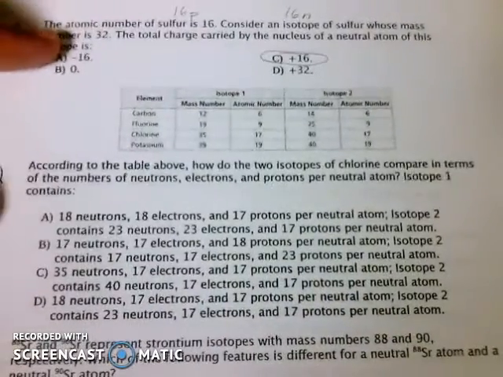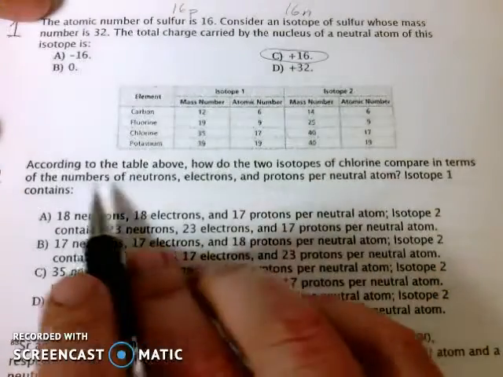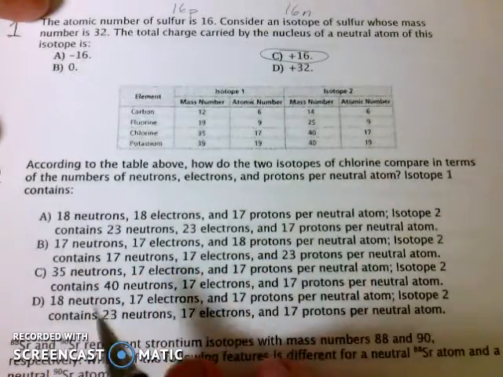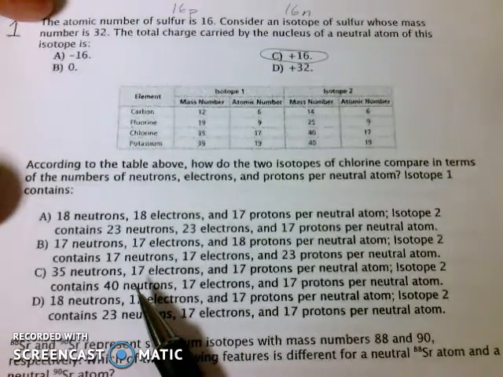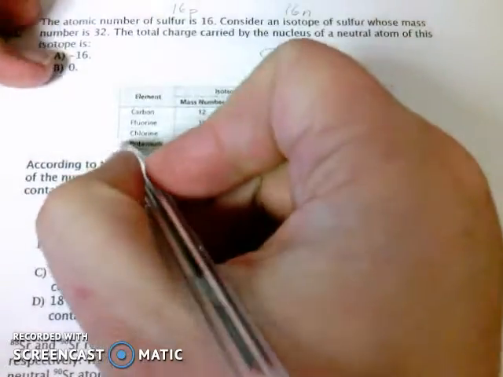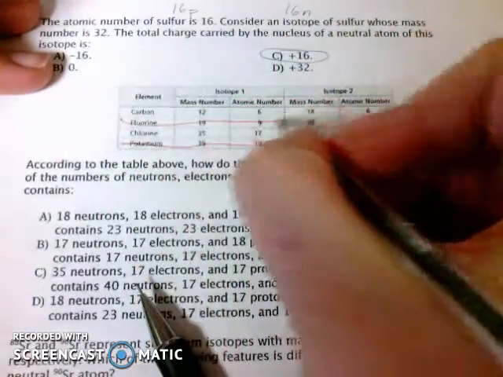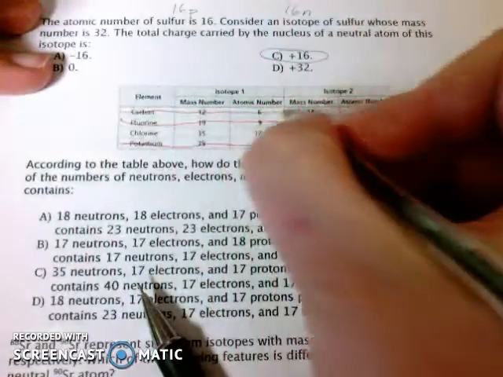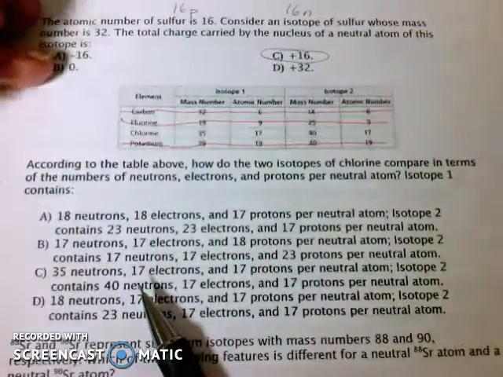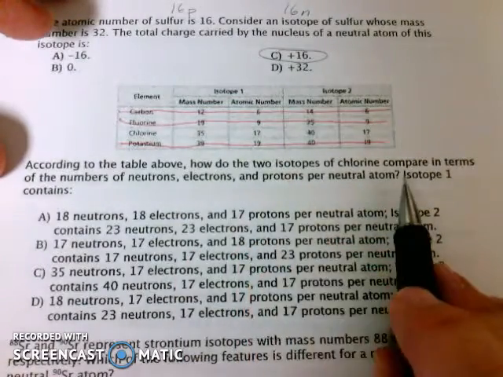Next problem. This one's kind of wordy. According to the table above, how do the two isotopes of chlorine compare in terms of the numbers of neutrons, electrons, and protons per neutral atom? Isotope number 1 contains. All right, so we're looking at chlorine. So I saw people do this, and I think it's brilliant. Cross out the potassium row, cross out the fluorine row, cross out the carbon row. Okay, ignore those. They have nothing to do with this problem. Okay, we're only looking at the isotopes of chlorine.